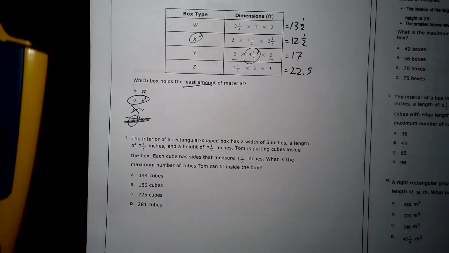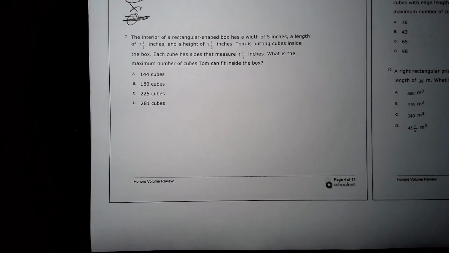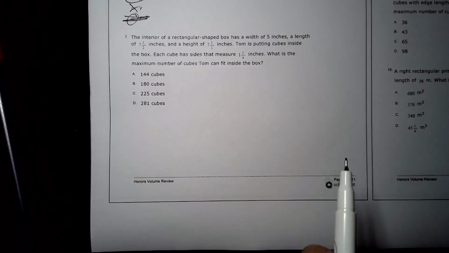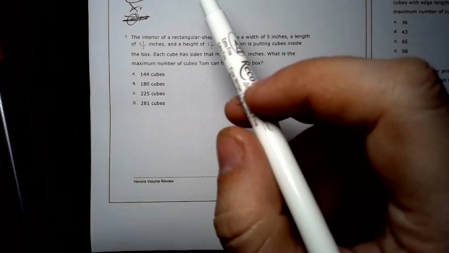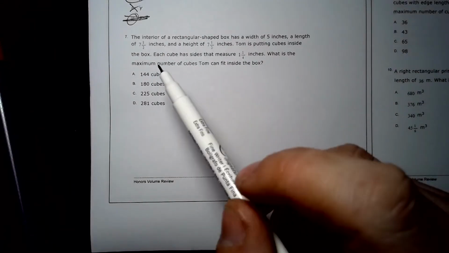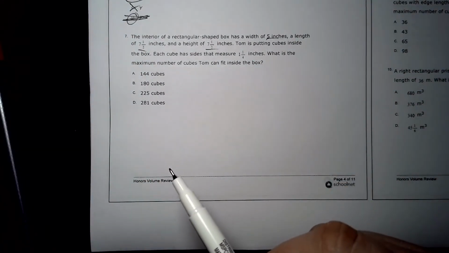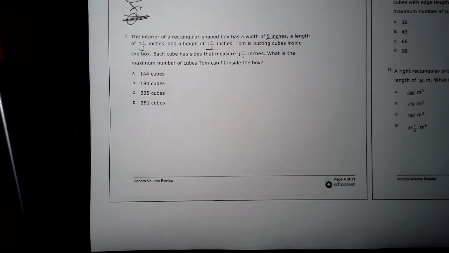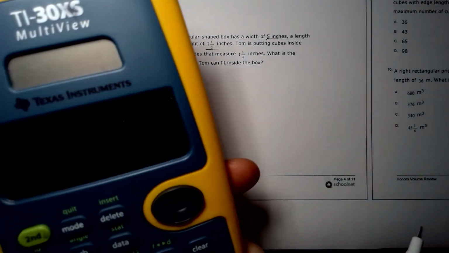So, number 7. We've got the interior of a rectangular box has a width of 5 inches, a length of 7.5, and a height of 7 1/4. Tom is putting cubes inside the box. Each cube measures 1 1/4 inch. So this one, we're actually going to be not just finding the volume. We are going to start by doing length times width times height in order to find the volume of that larger box, that rectangular shaped box. So 5 times 7.5 times 7.5.